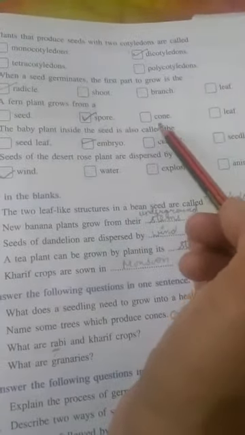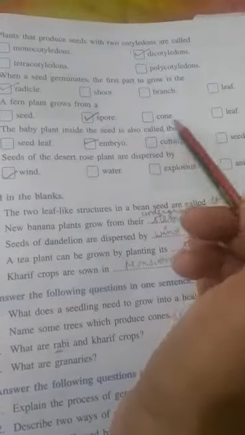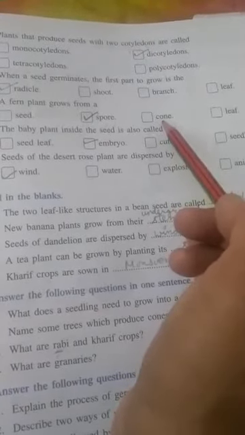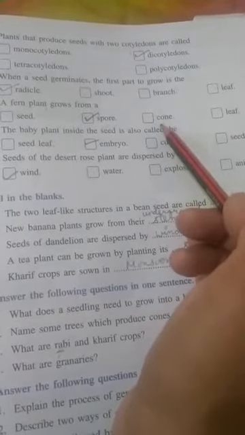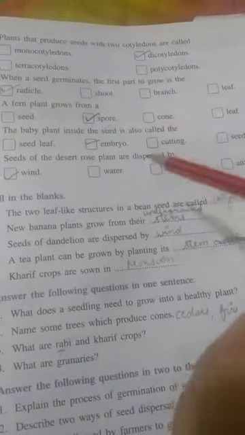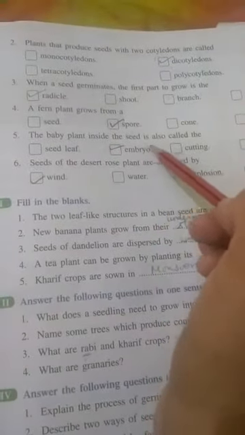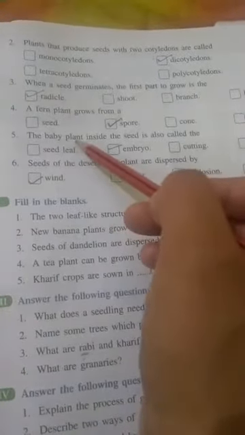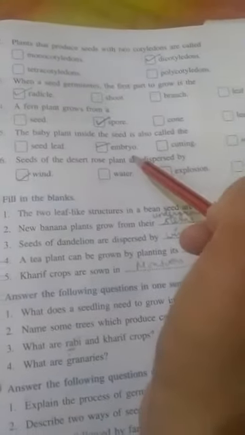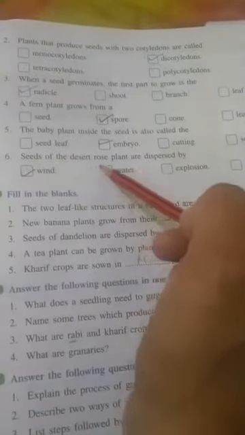Cone is also a non-flowering plant, and cones are present on the pine tree. So cones are like V shape. So cones are like this. The baby plant inside the seed, as I told you, is known as embryo. Clear?